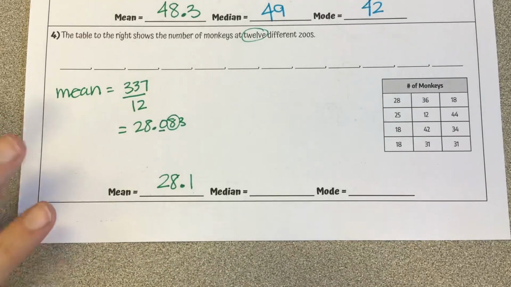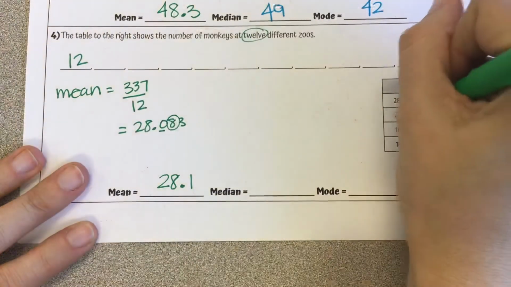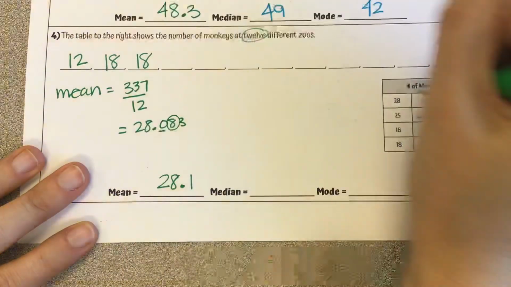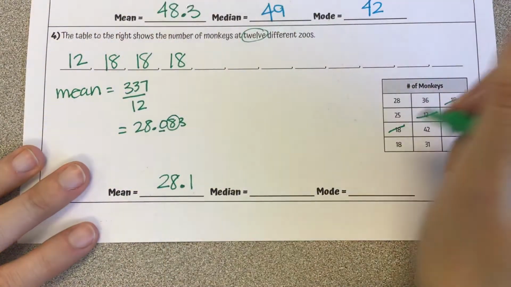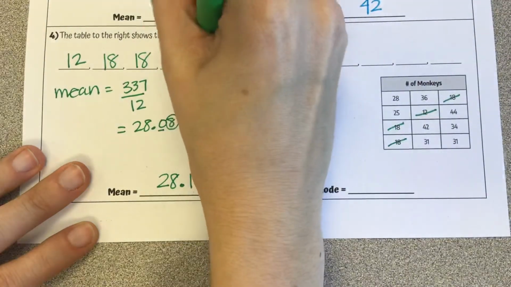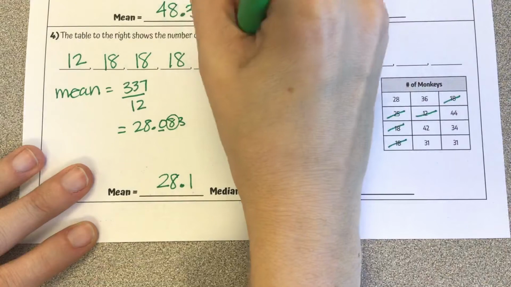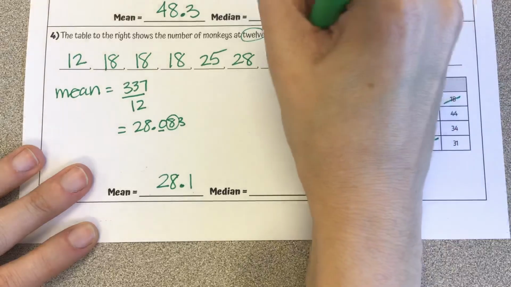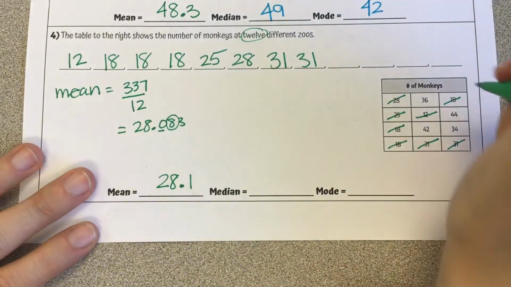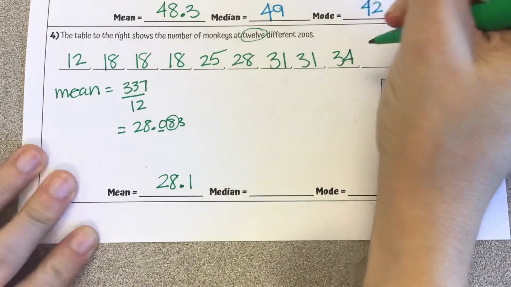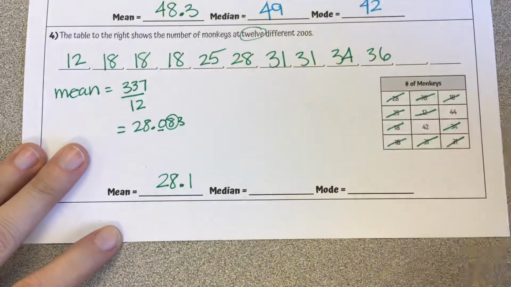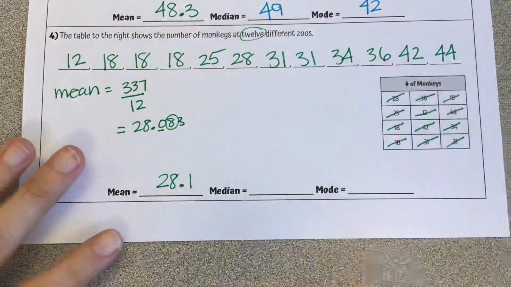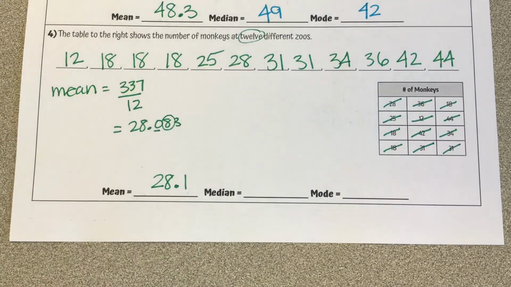And then median, let's put these in order from least to greatest, starting with 12, then 18, another 18, another 18, then we've got 25, 28, 31, another 31, 34, 36, 42, 44. All right, let's find the median.